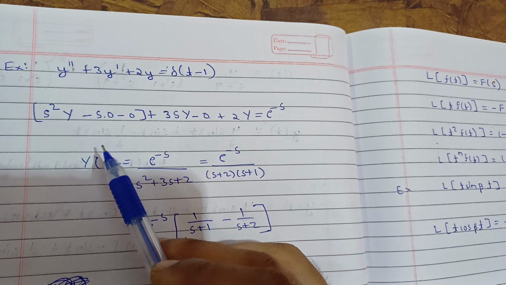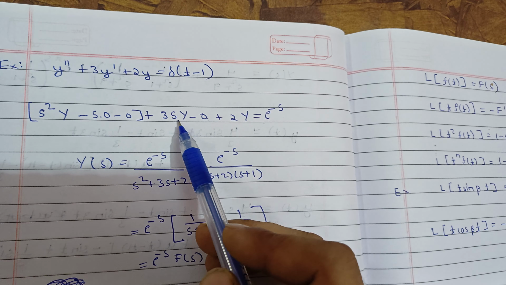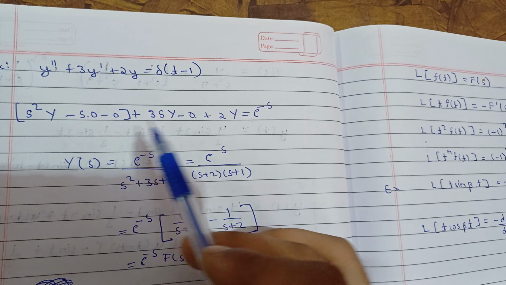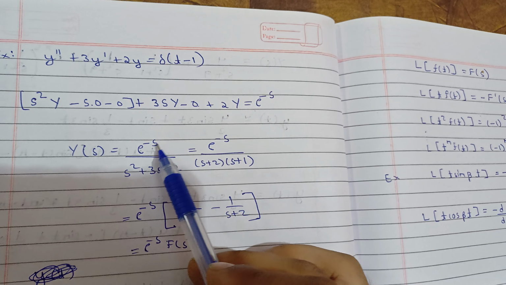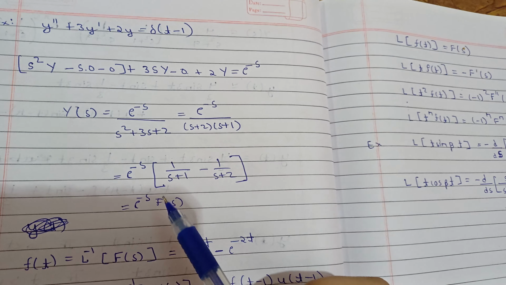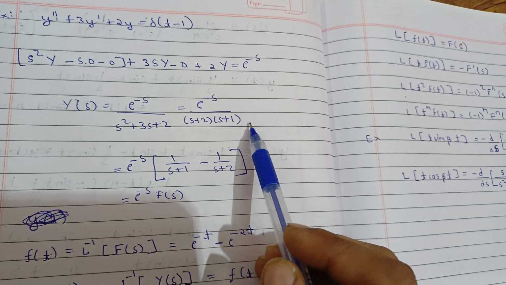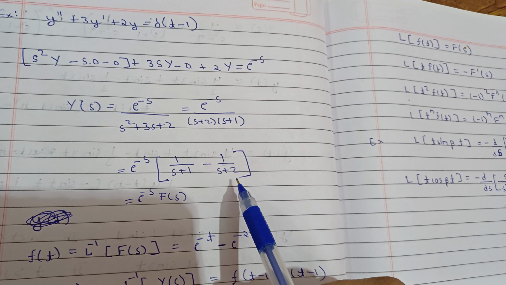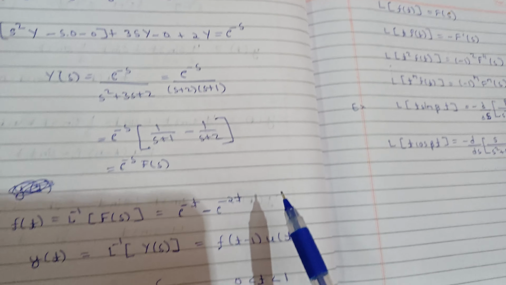Now see from here, this will be 0, so take Y common. It will give you s square plus 3s plus 2. So Y(s) will be exponential minus s divided by this. Now you can separate them: s plus 2, s plus 1. And again we can write 1 upon s plus 2 and s plus 1 as 1 upon s plus 1 minus 1 upon s plus 2. You can use the partial fraction here.